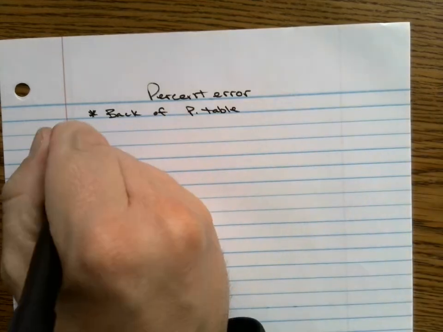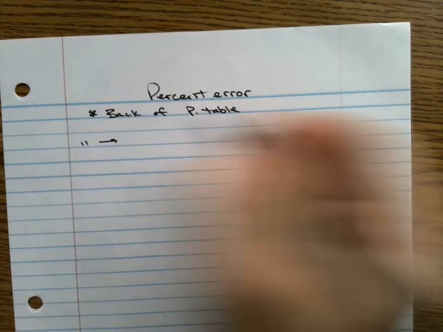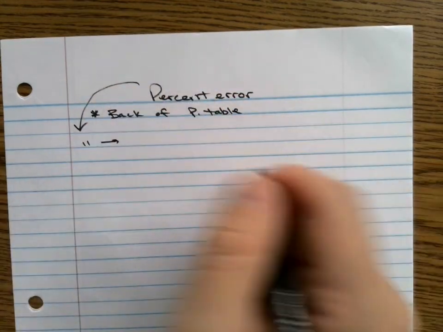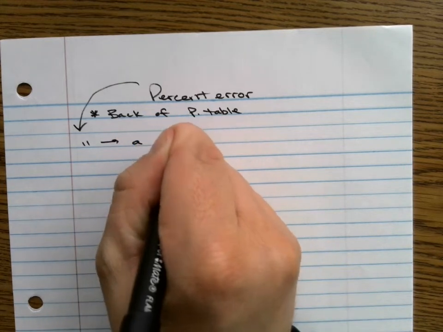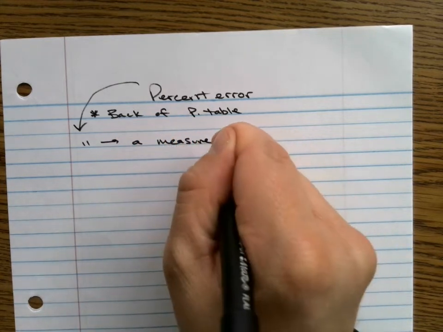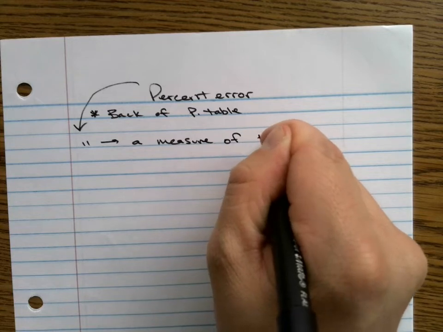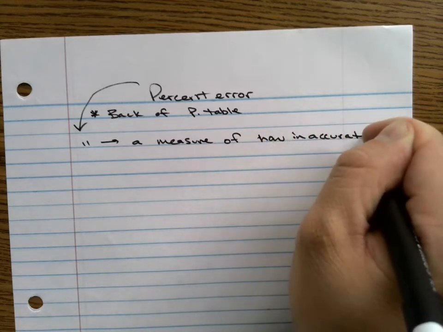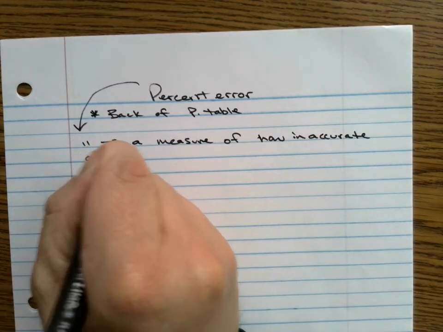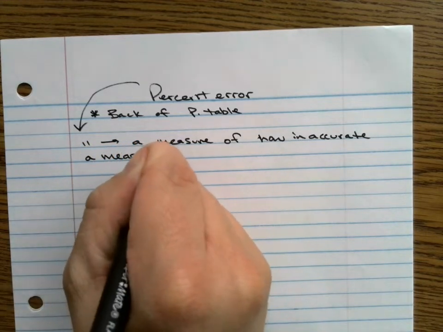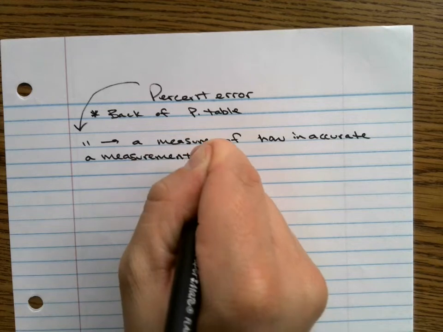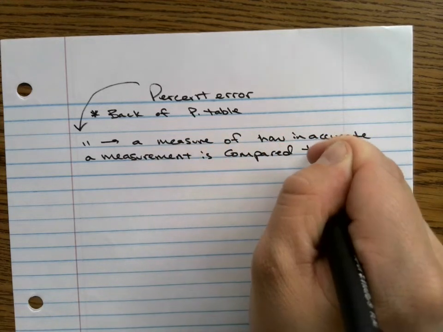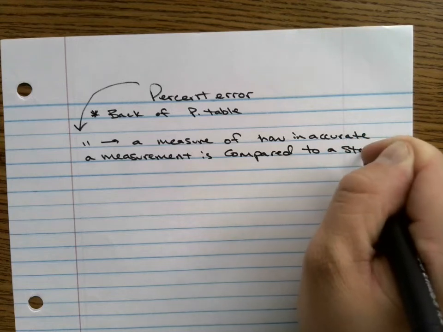Now percentage error, I don't want to write out percentage error, so I'm just going to write dashes. That's what this refers to. Percent error is a measure of how inaccurate a measurement is compared to a standard.